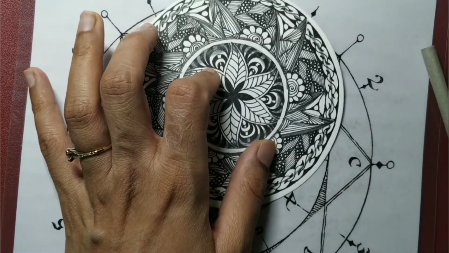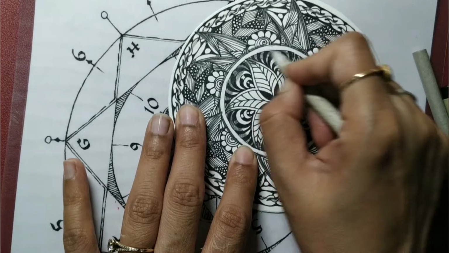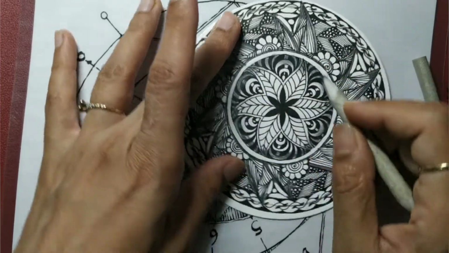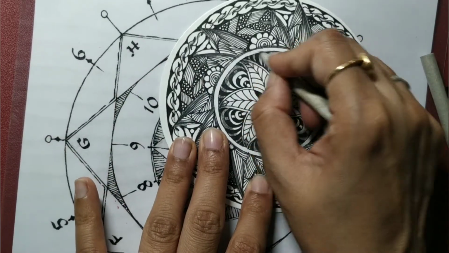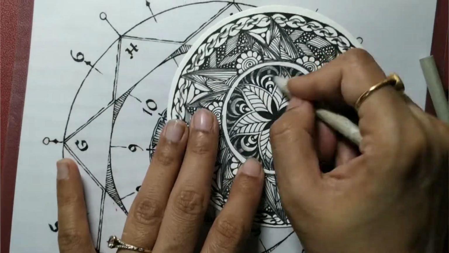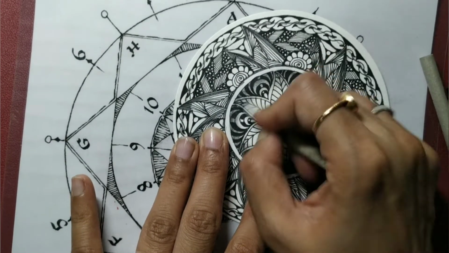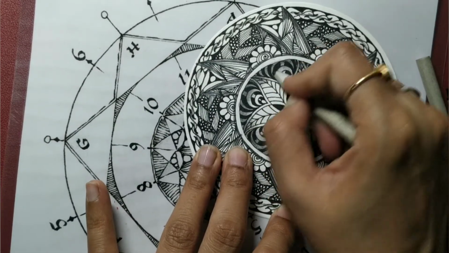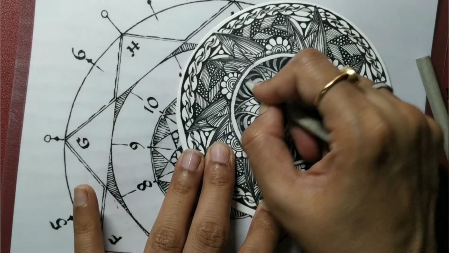So let us blend this much first and then we'll see what else we want to do. I'm just going to pull the chalk from the edges towards the center. You can see here I'm not shading the flower separately or shading the Banzo separately. I'm just shading that section as a whole, also called the pillow effect, wherein I'm darkening the edges and trying to highlight the center. So this much is enough.